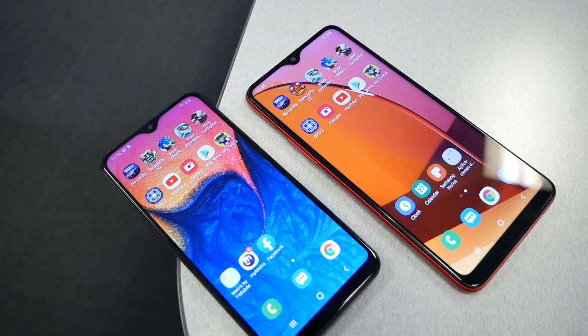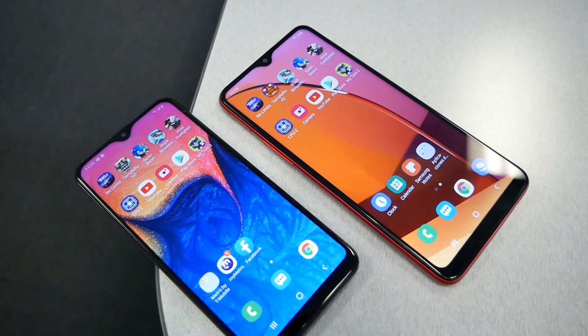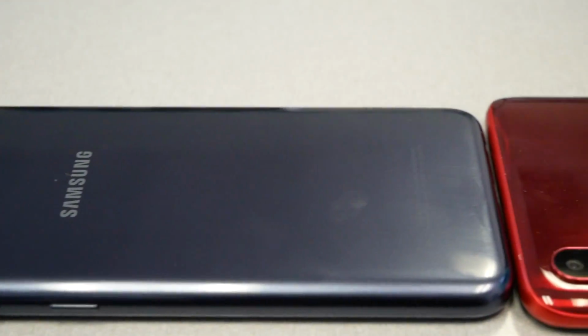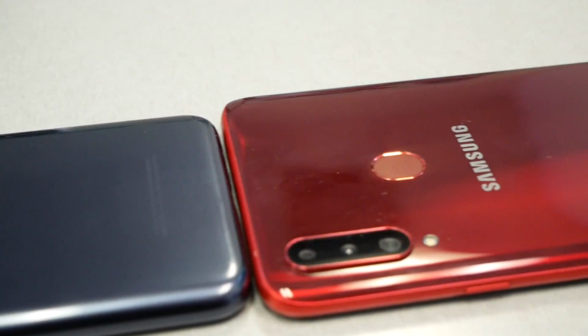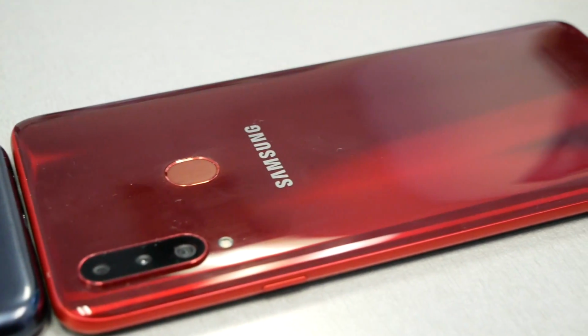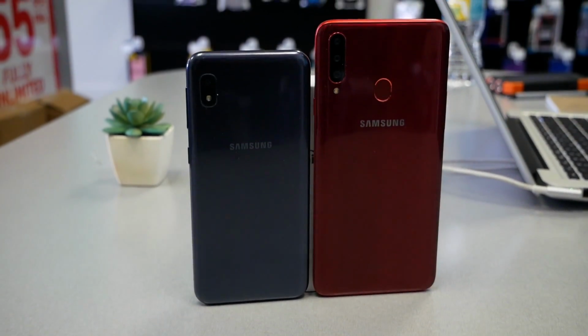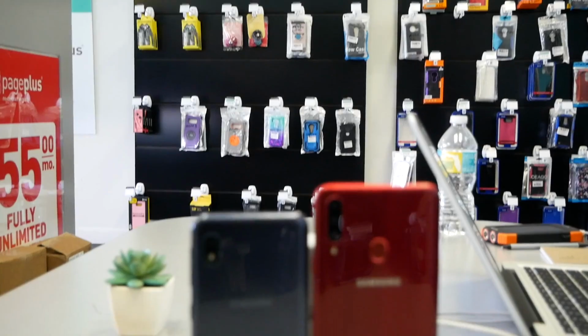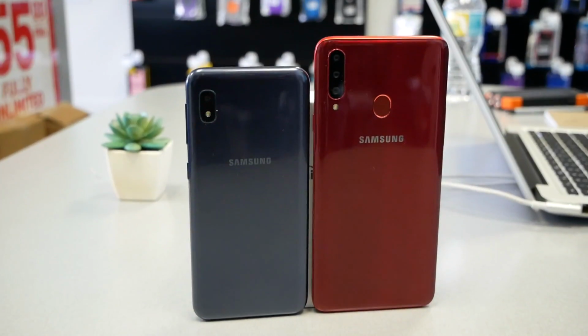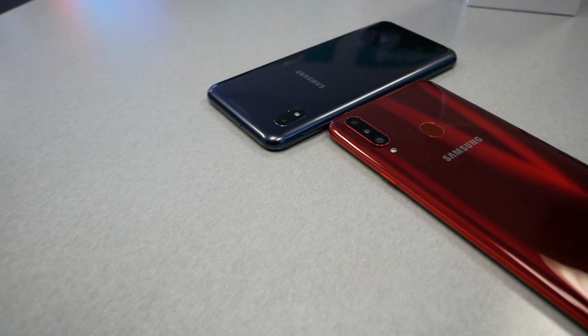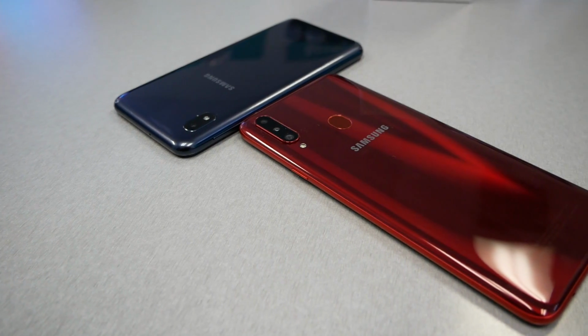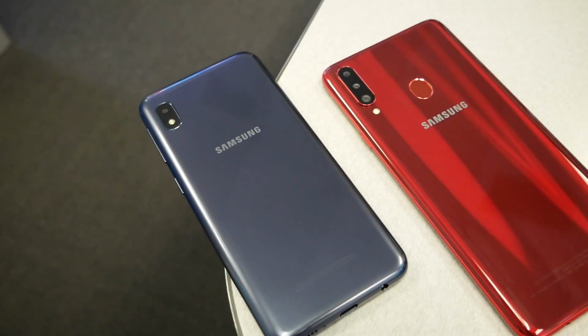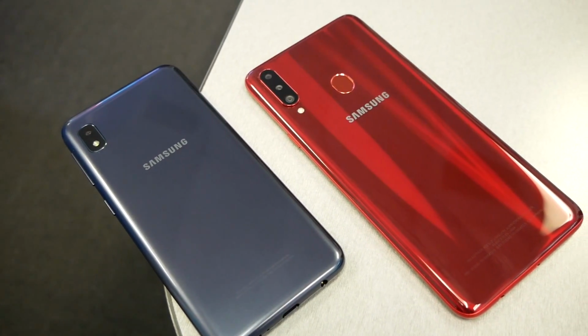Now, since the A10 has 3 points and the A20s has 1 point, the winner in this video is gonna be the A10. But that's not necessarily saying the A10 is a better device. There are many things you have to consider when you decide which phone you wanna get: the size of the screen maybe, the quality of the screen, the camera, the battery. There are many aspects you have to consider. This video only talks about the speed test.